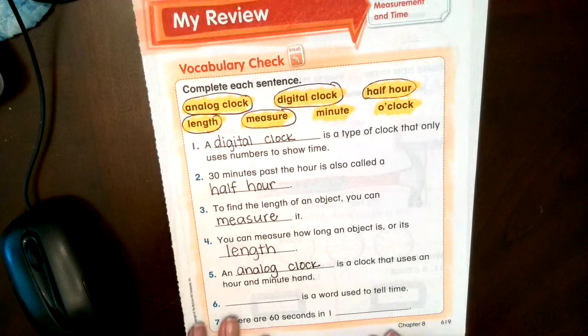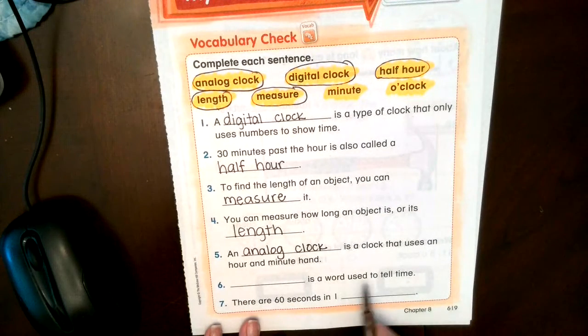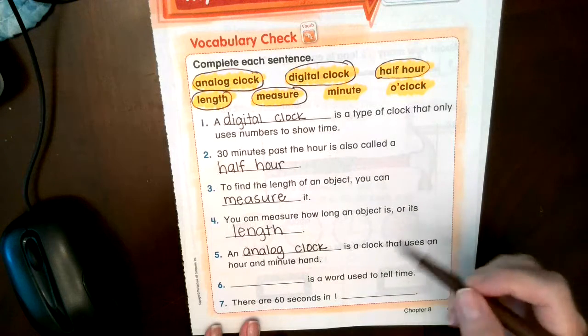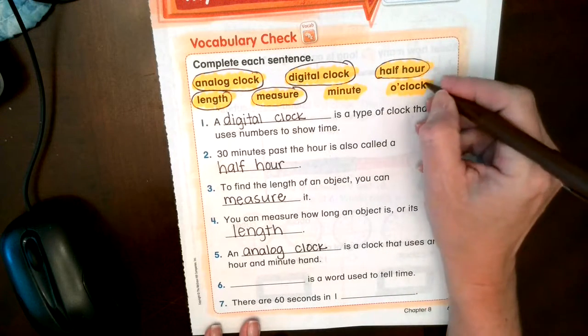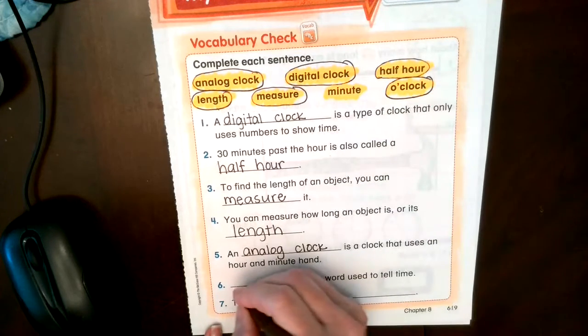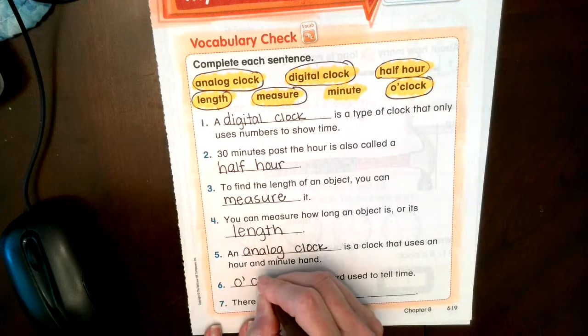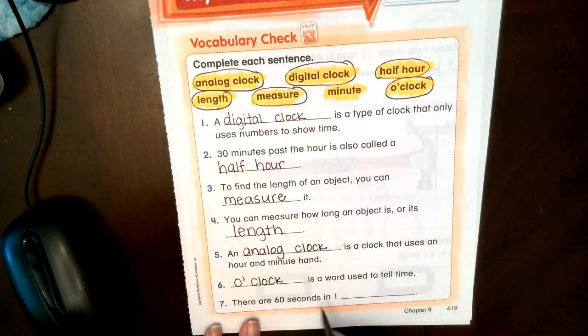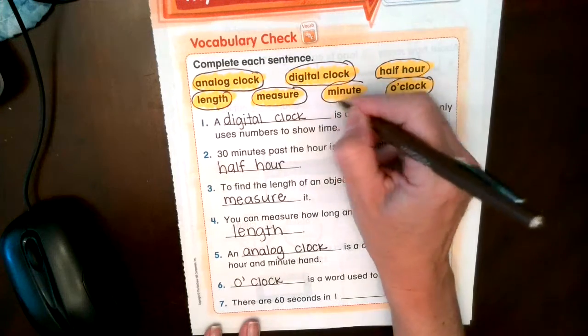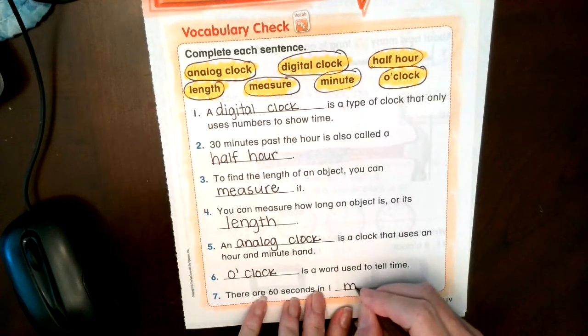Okay, number 6. Blank is a word used to tell time. Both of them kind of do, right? But I think they're trying to get at o'clock. Circle o'clock and write it. O'clock is a word used to tell time. And the last one, there are 60 seconds in 1 minute. Good job. Circle minute and write it.